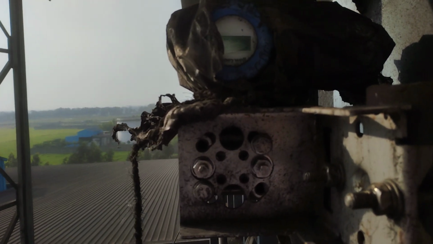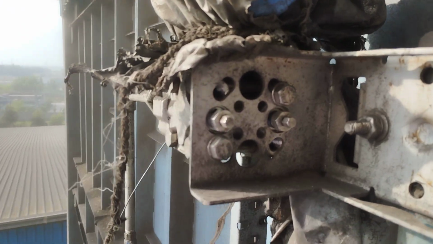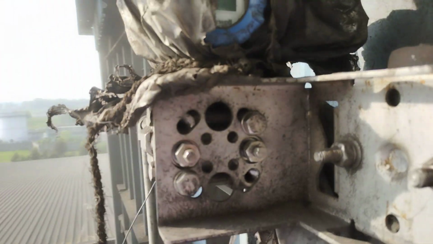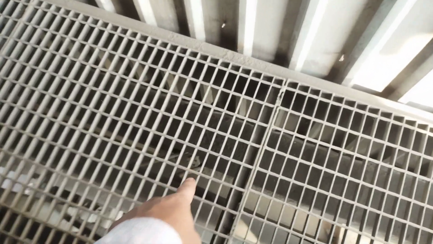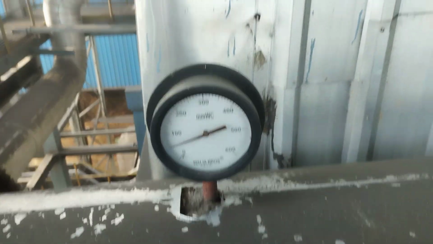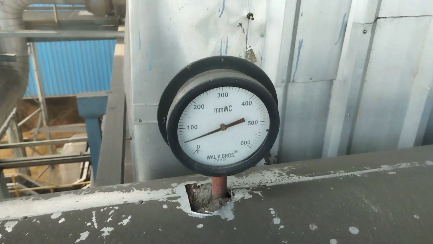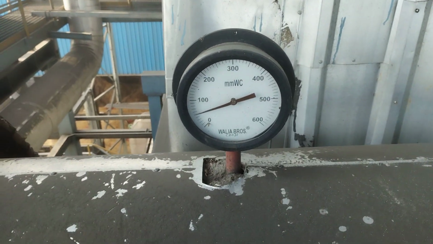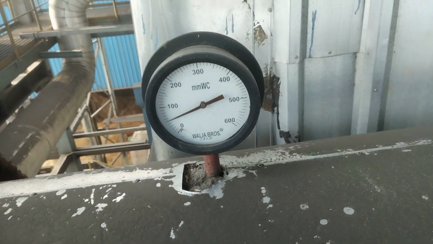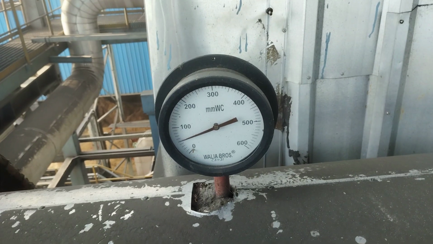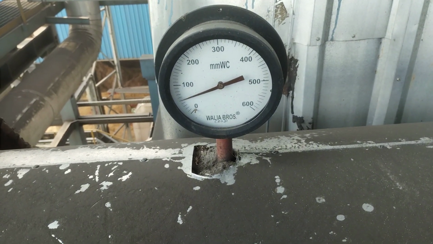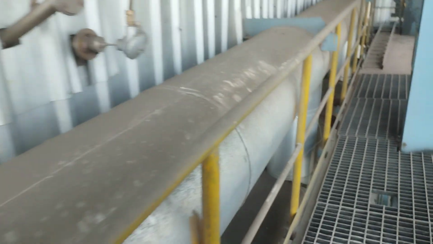Temperature element, pressure element 309. That is where the tapping point is taken. This is the FD fan discharge line and furnace input line, air pressure 50 mmWc. And this is the flue gas inlet and outlet temperature of the furnace.